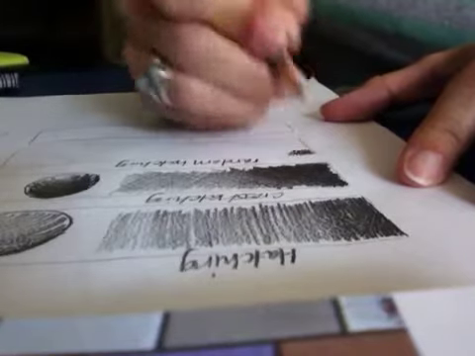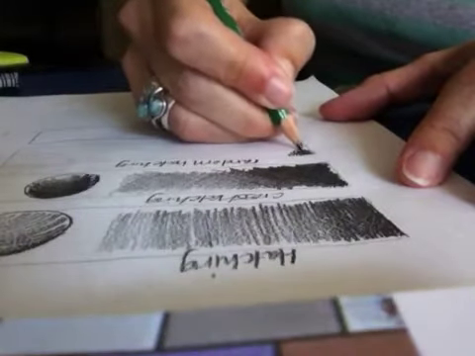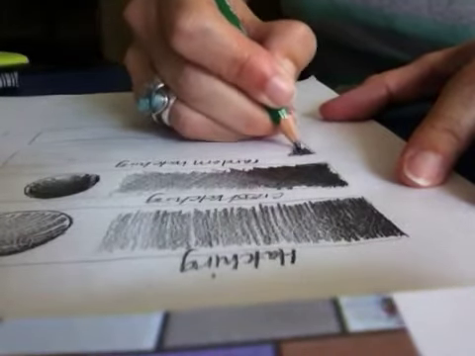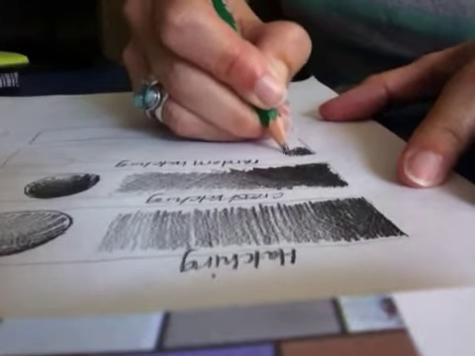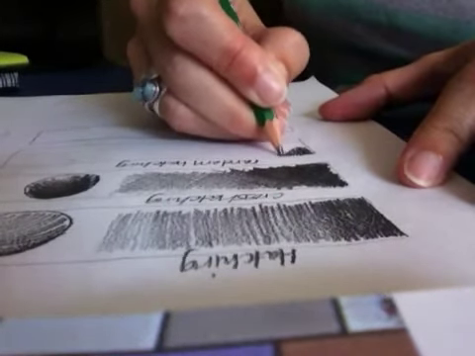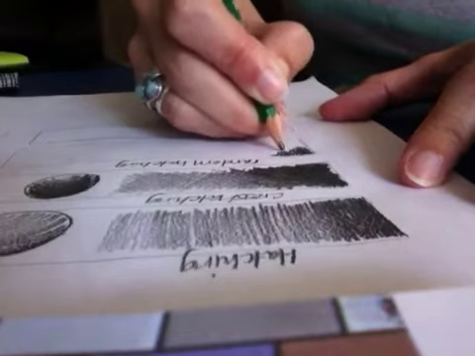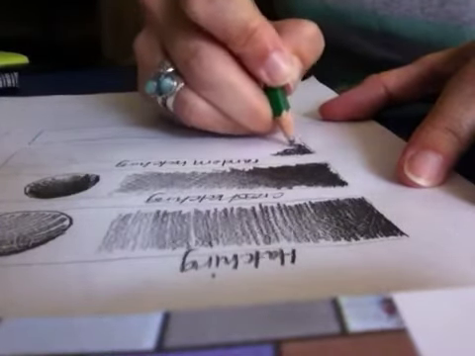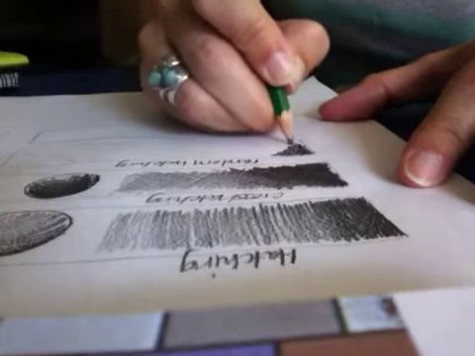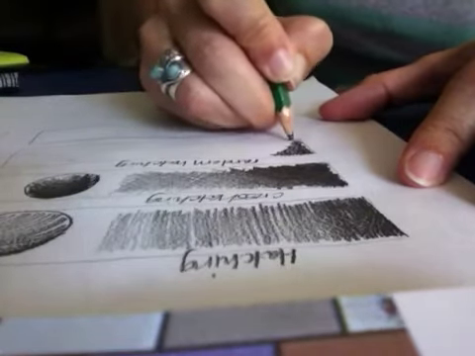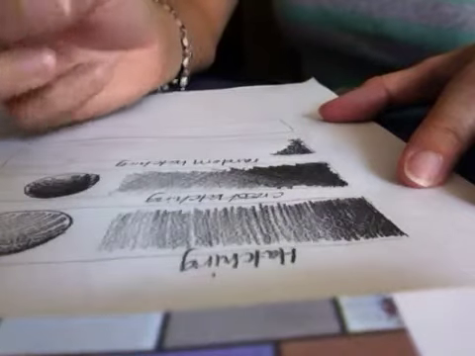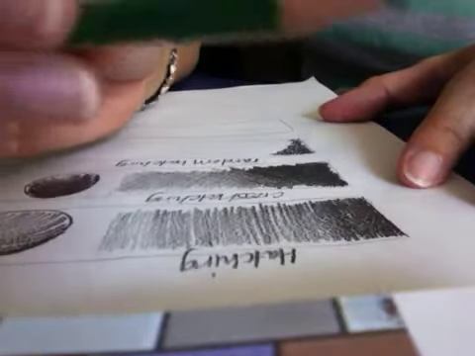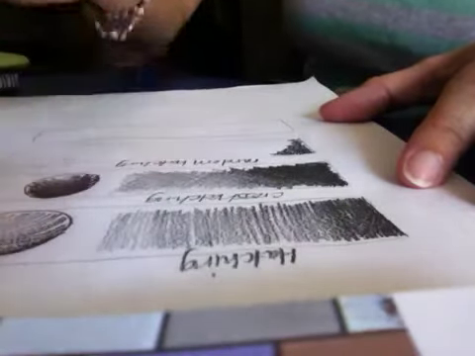Now, I am using a 4B pencil, which is a very soft lead. The higher you get in numbers with the B pencils, the softer the lead, which means you're not going to have to do as much work laying that graphite down on the paper and shading. That also means your pencil lead is going to get dull faster and you're going to have to sharpen it more often, okay?